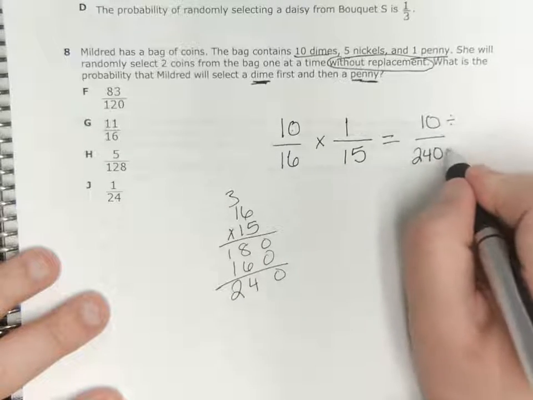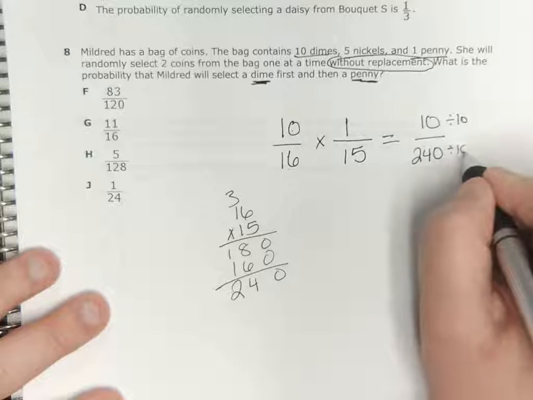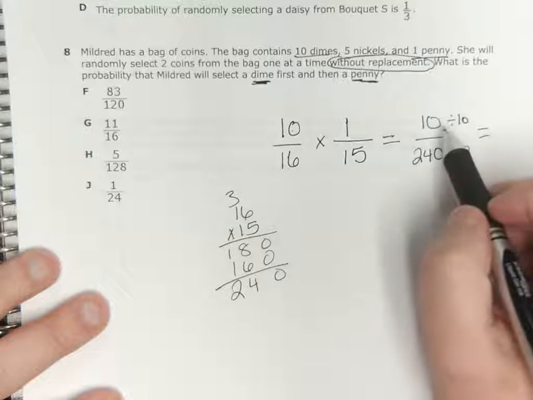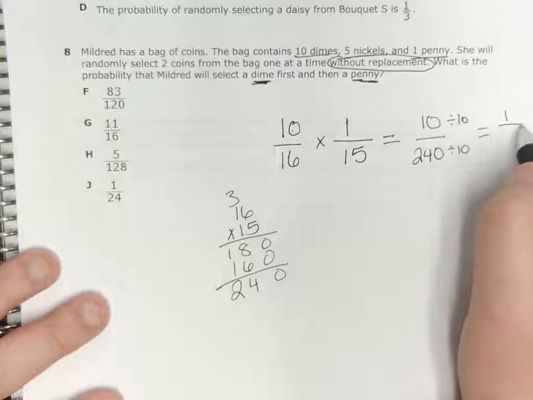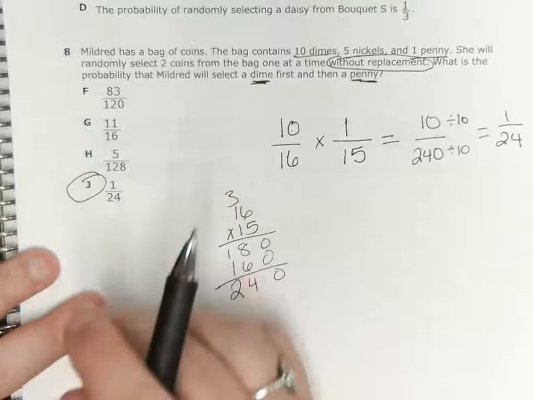And then I can divide both of these by 10, because if they both end in 0, you can divide both of them by 10. 10 divided by 10 is 1. 240 divided by 10 is 24. So my answer is 1 out of 24.